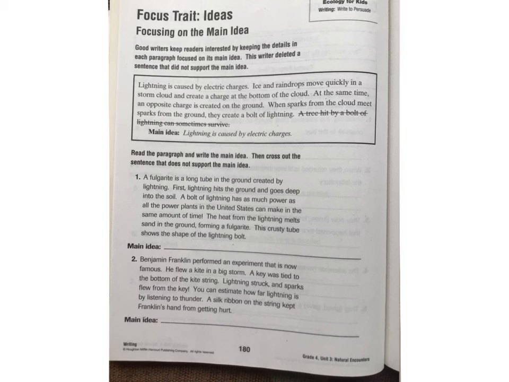All right, on this page we're going to be talking about main idea. So when I read a paragraph, what is the paragraph mostly about? Okay, we're going to be thinking about main idea. It says good writers keep readers interested by keeping the details in each paragraph focused on the main idea. This writer deleted, that means he took out a sentence that did not support the main idea. So we're going to do this one together and then you're going to do a couple on your own, okay?